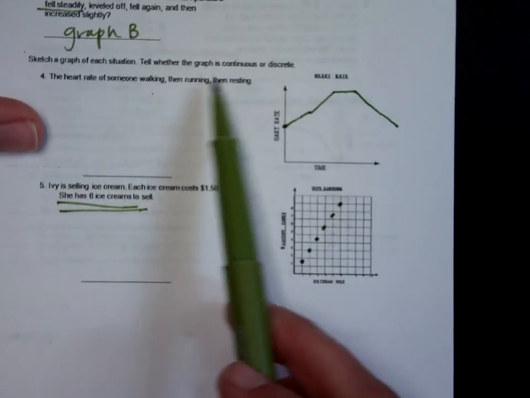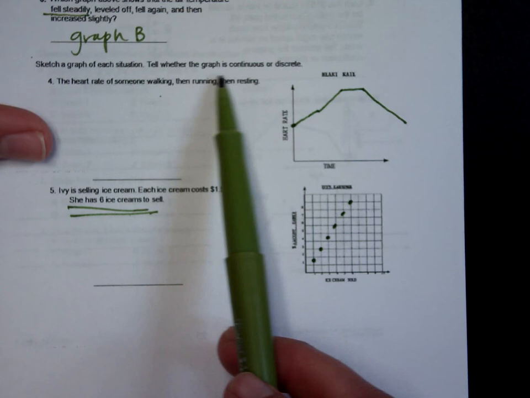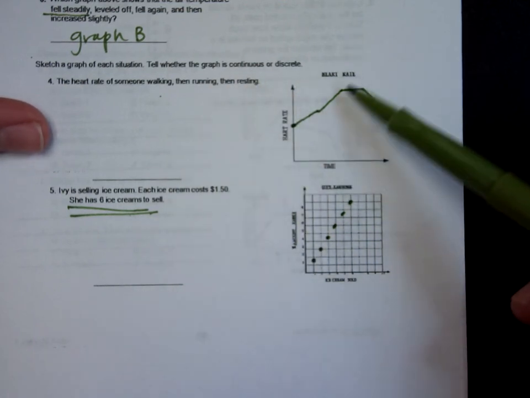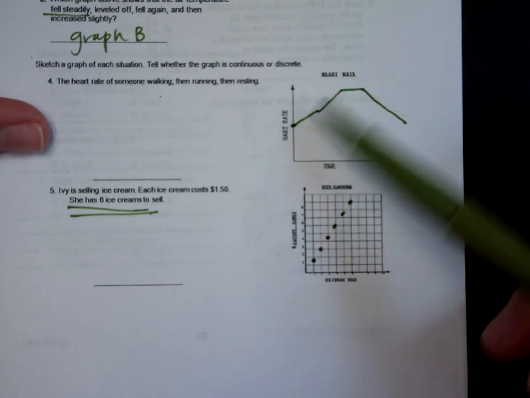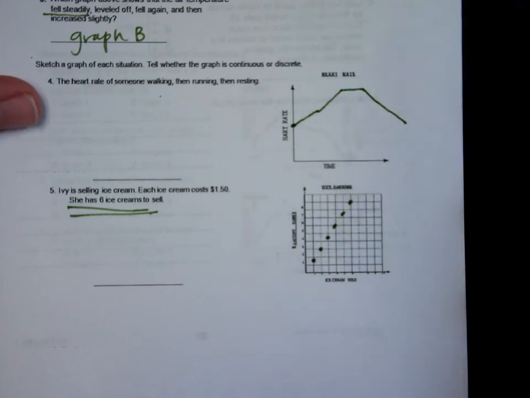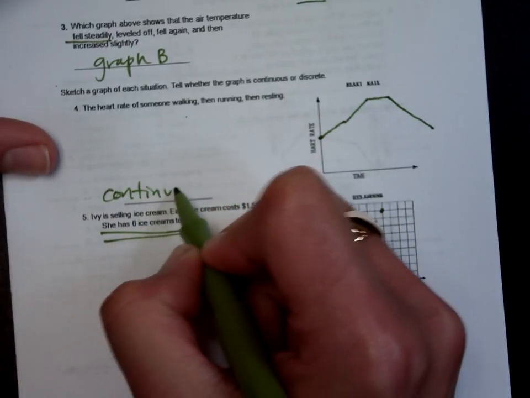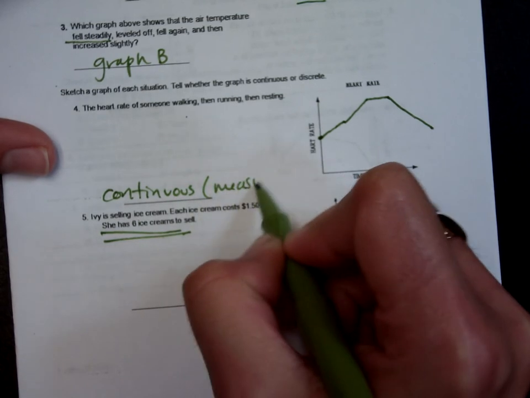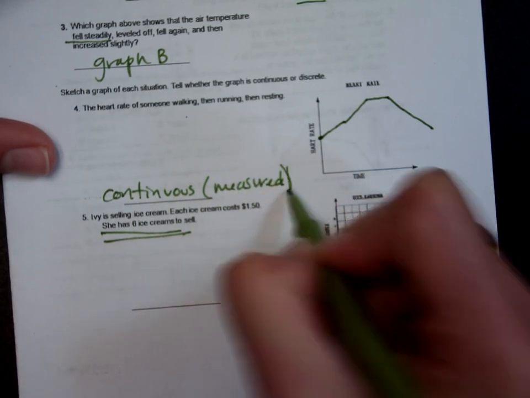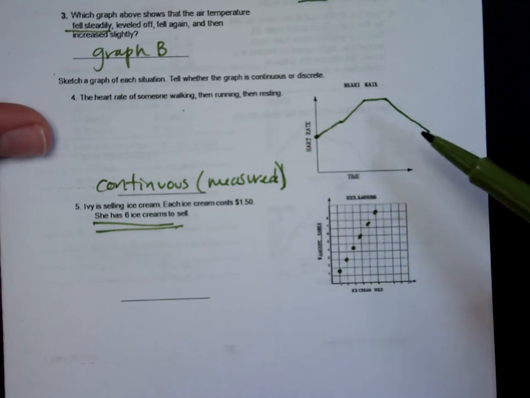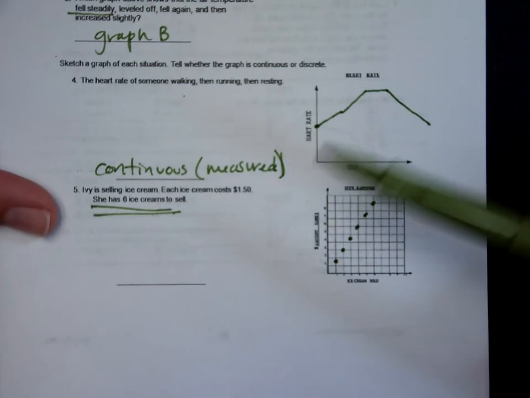Okay, let's go back to this. It says, tell whether the graph is continuous or discrete. Okay, so a continuous graph is one where it's all lines and they're all connected. There's no gaps in it. Okay? You can also think about continuous as something that has to be measured. So when you think about heart rate, in order to figure out your heart rate, you have to measure your heart rate, right? With a heart rate monitor or something like that. Okay, so that's something that's measured. So the first one is going to be continuous.